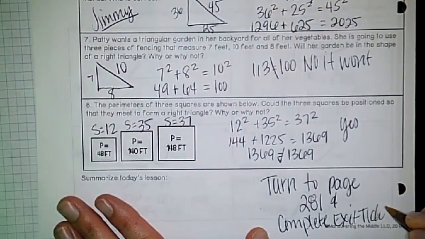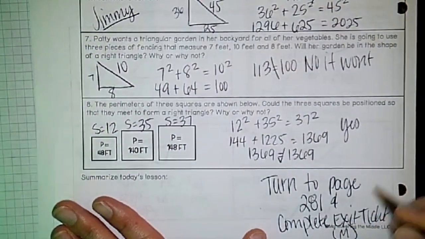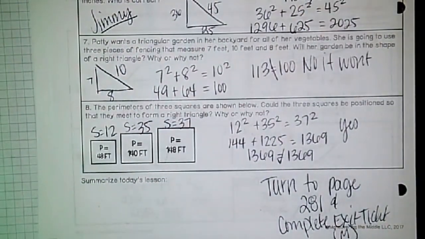The perimeters of the three squares are shown. So if the perimeter is 48, perimeter means all the way around. How many sides do you have? Yeah. It's on the board, 281.